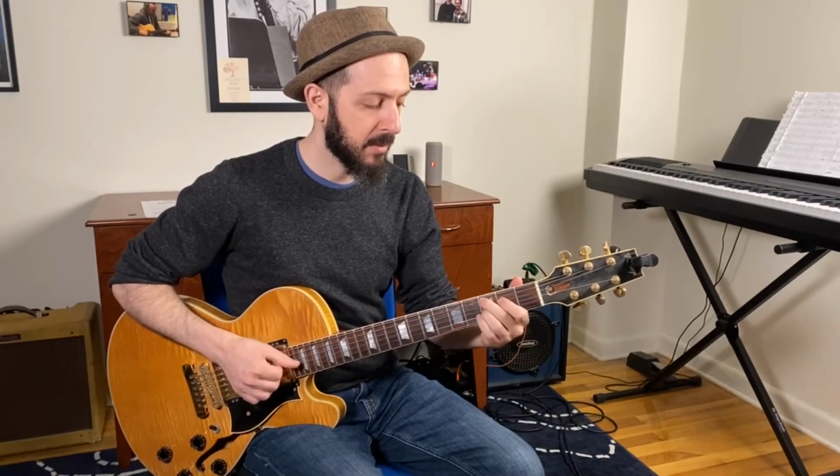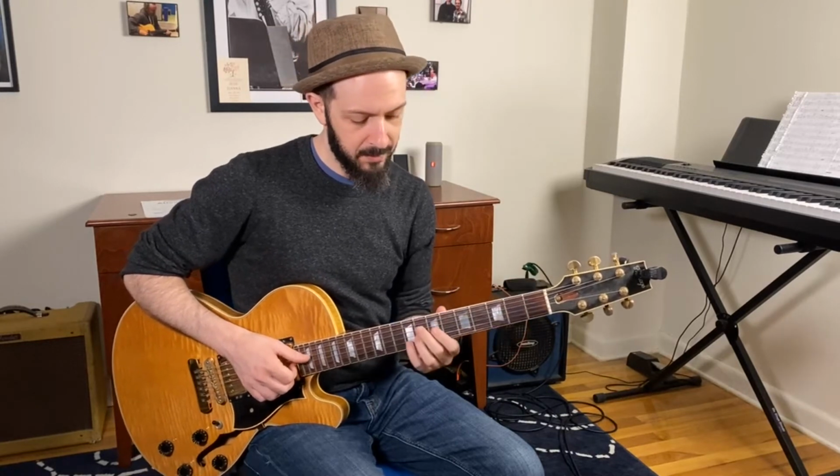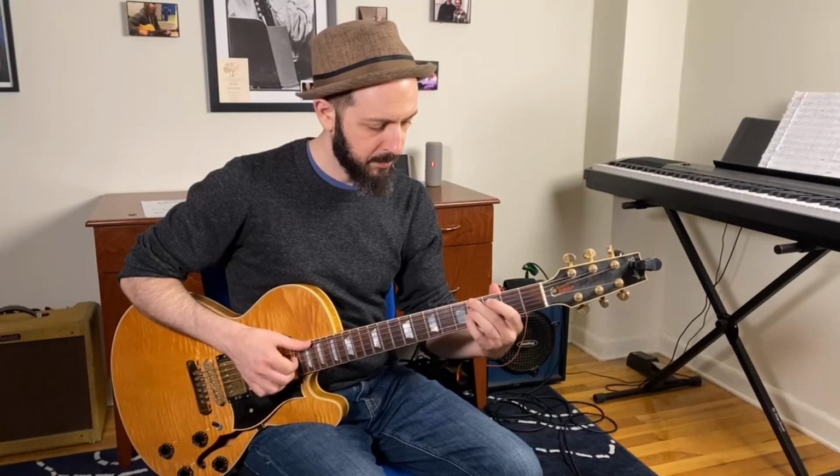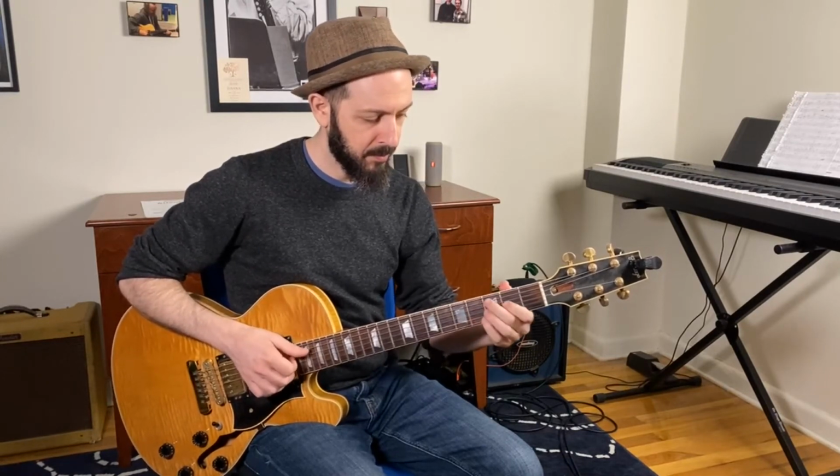F-sharp half diminished to B7 to E minor, but I'm skipping the F-sharp and I'm doing the tritone sub 2-5 to C to B7, which is G minor, C7 to B7. Hitting a chord a half step away from what you would expect me to be hitting.